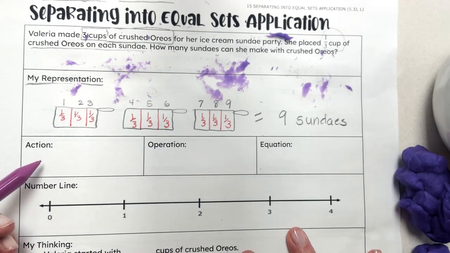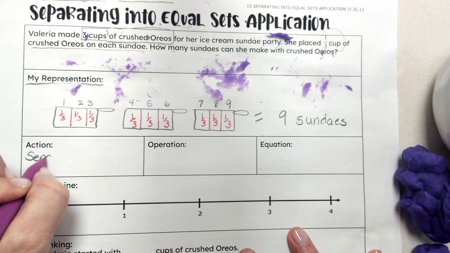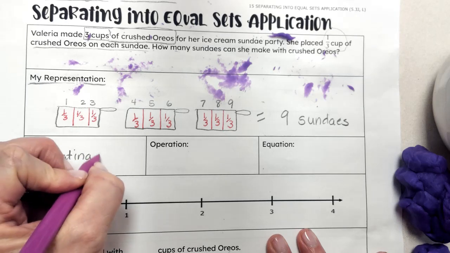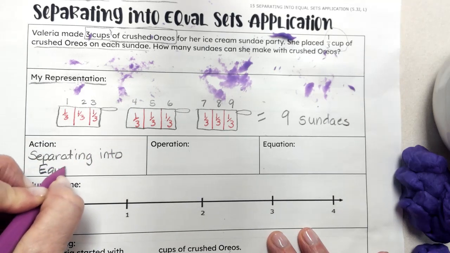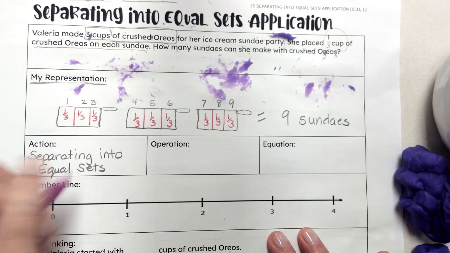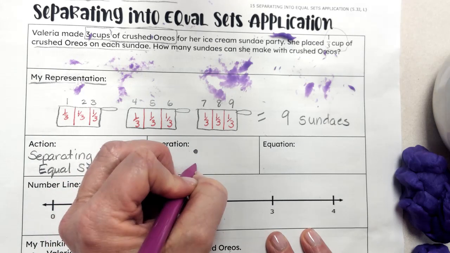So the action here is that we are separating, because that's exactly what we did with the cups. We separated them into equal portions, equal sets. And the operation that you would use would be division.